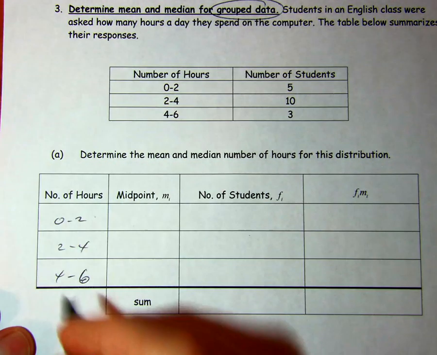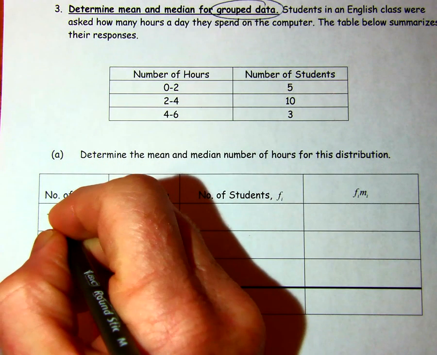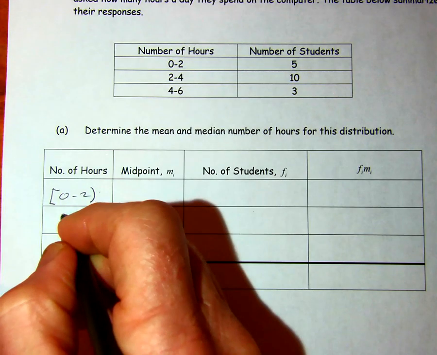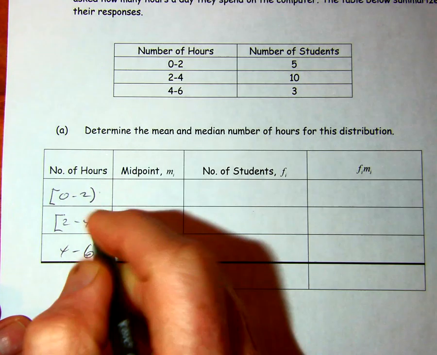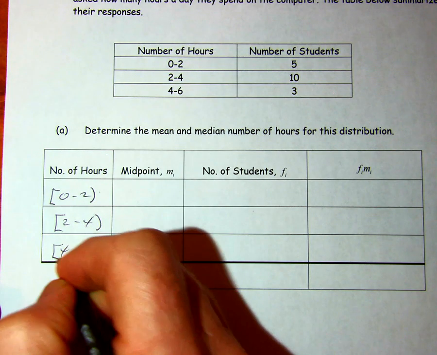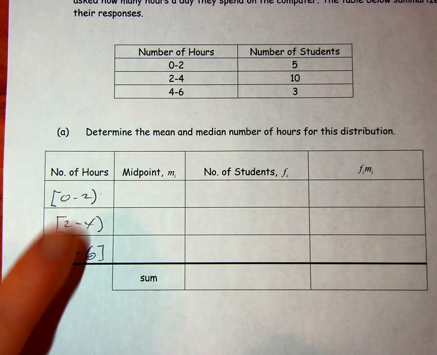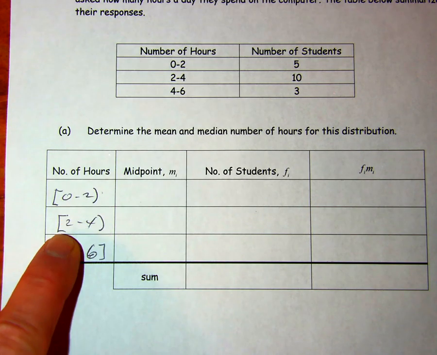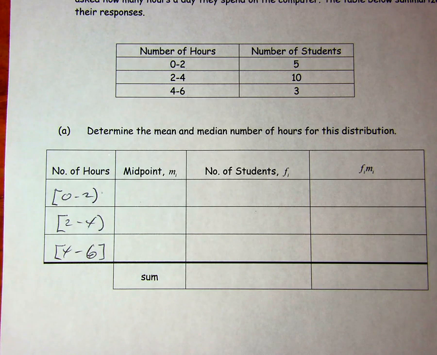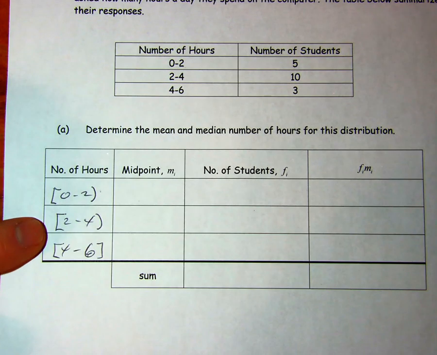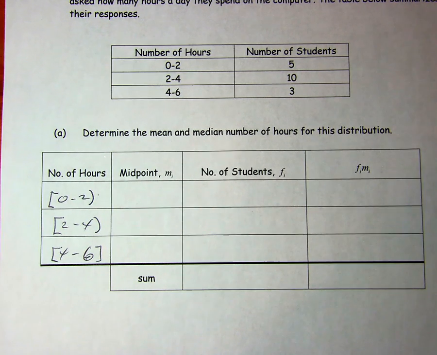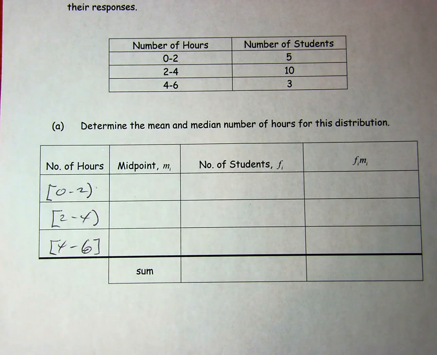So even though it's not written, we can actually do something like this. Remember how we talked about this before? This means up to 2 hours, not including 2 hours. This one says including the 2 hours. That way you can make it more clear. But if it's not stated with the brackets, you just assume that that's the case, even though it should be more clear.